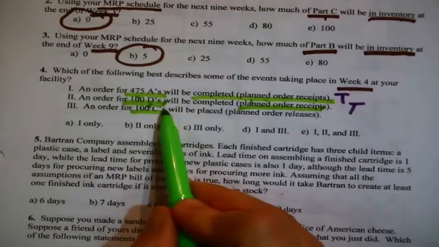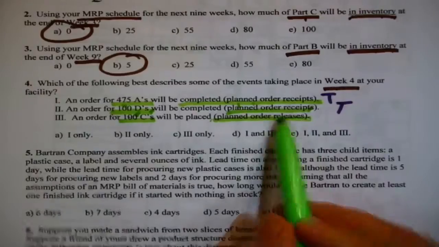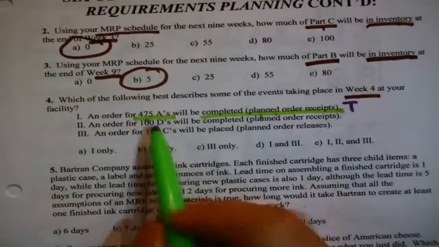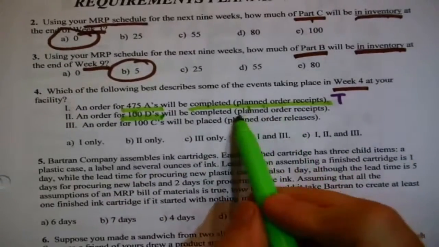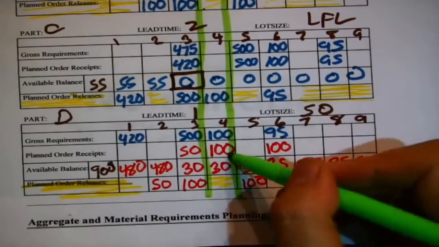Okay, an order for 475 A's will be completed, planned order releases. Is that number there in week 4? A's, 475 planned order releases, that is true. It is there. An order for 100 D's will be completed, planned order releases. Okay, that's the record, that's the number, that's the line. D, week 4, planned order releases 100, that is true.